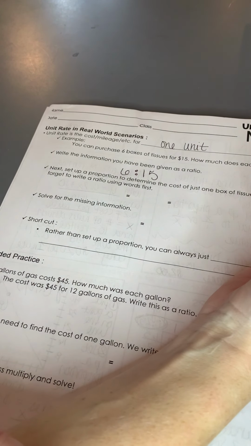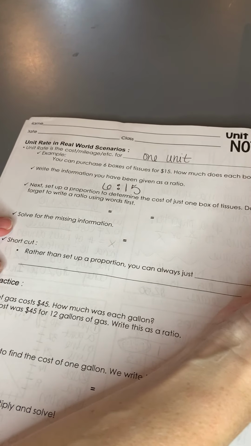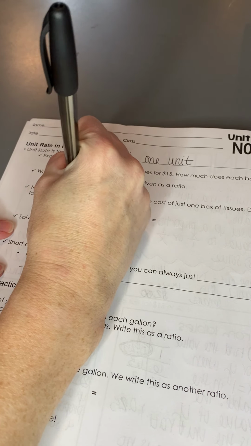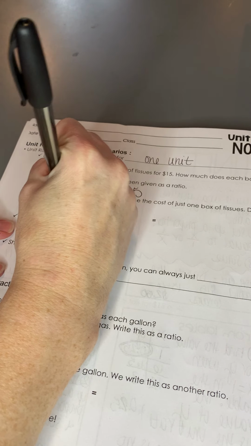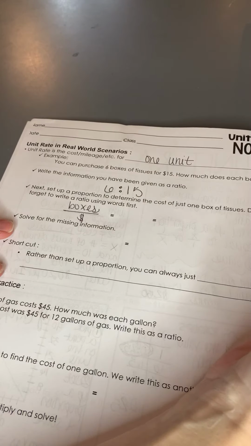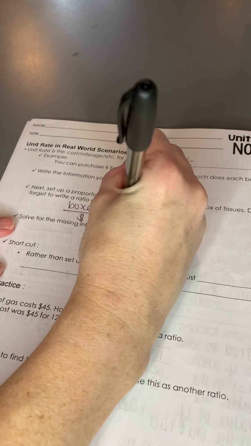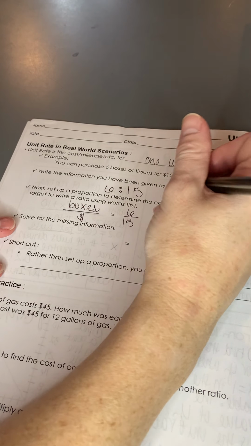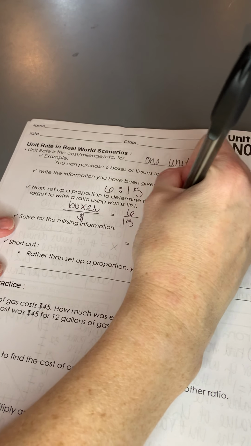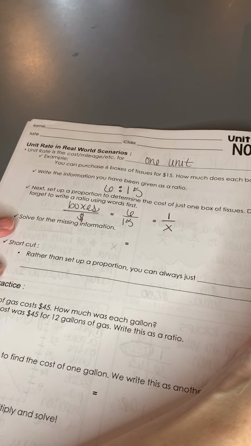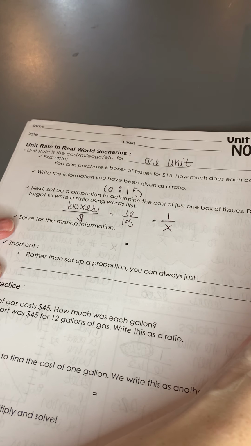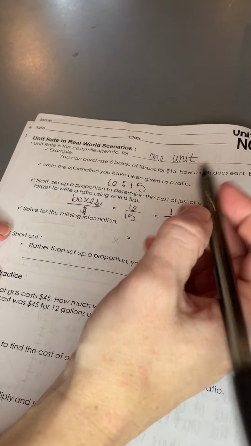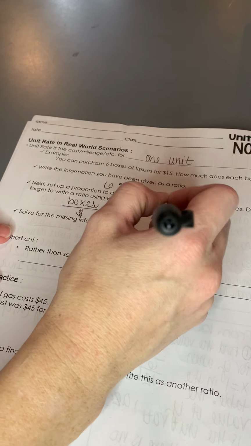So next, set up a proportion to determine the cost of just 1 box of tissue. Don't forget to write a ratio using words first. So we're going to write out our units first. So we're given boxes and money. We know 6 boxes cost $15. We want to know how much 1 box costs. So very similar to what we did Monday with solving proportions.